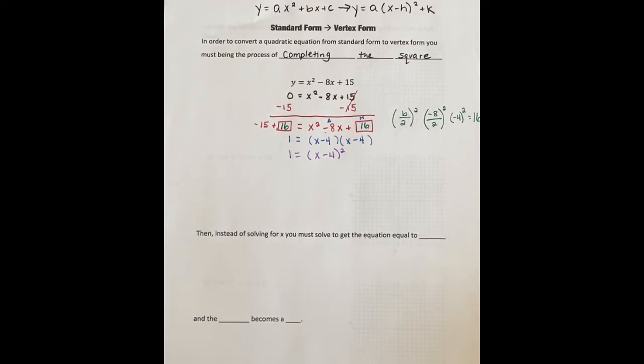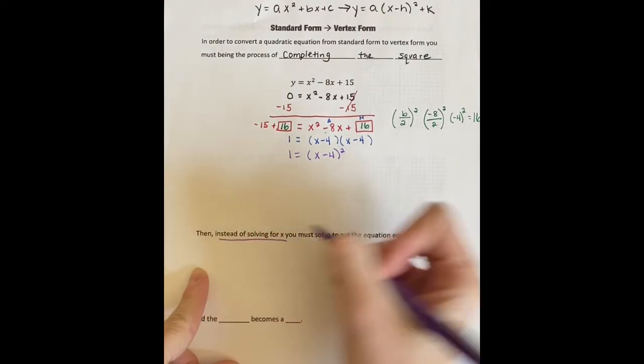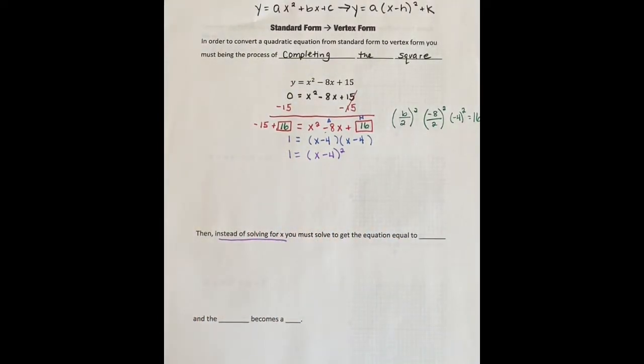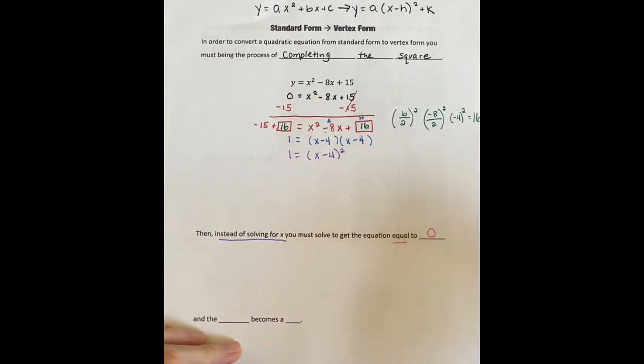So now when we were completing the square, what we did was we solved to get x. But now instead of solving for x here, we need to get the equation equal to 0. So we're going to work here to get the equation equal to 0.